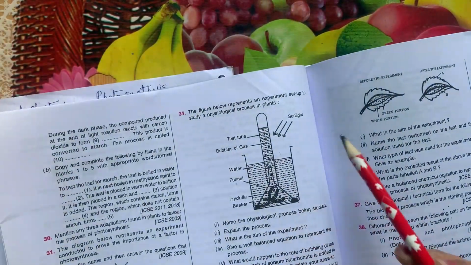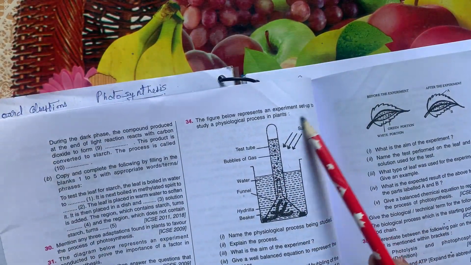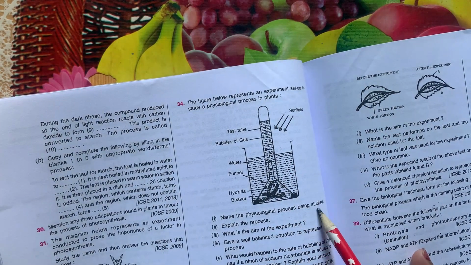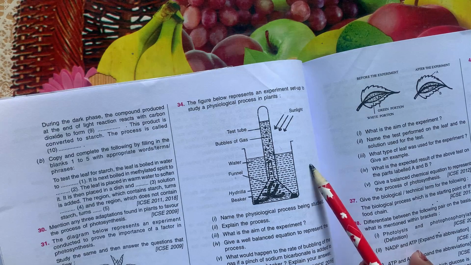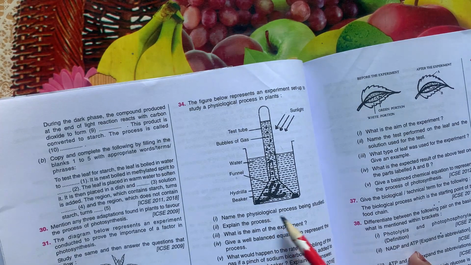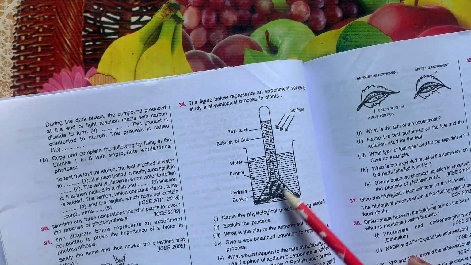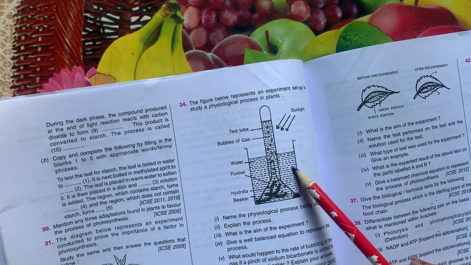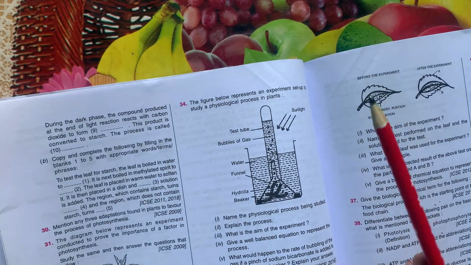Now the figure below represents, it is 2016. Study the physiological processes in plants. Name the physiological process being studied. That oxygen is evolved during the process of photosynthesis. Explain the process. Hydrilla plant, on this an inverted funnel is kept covering it, and water is kept in it, and the stage was set up and kept in the sunlight.